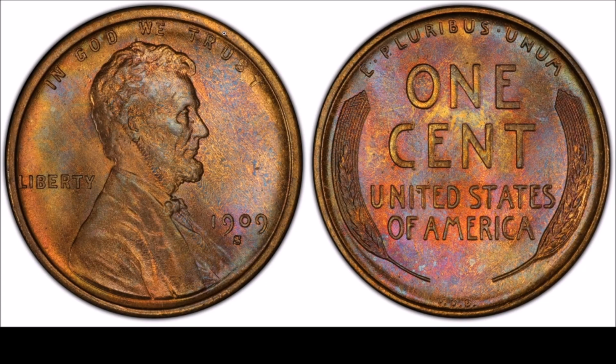Now, the edge of the coin is actually the flat part of the edge, if that makes sense. It's the flat part going around the outside of the coin. If you turn the coin sideways and looked at it, that's the edge.